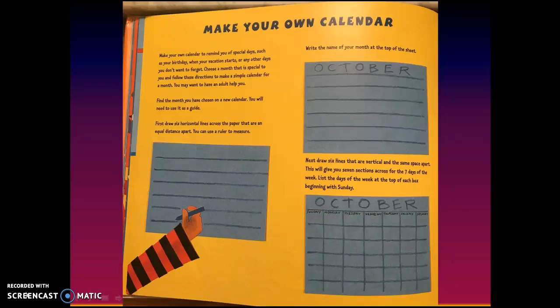Choose a month that is special to you, and follow these directions to make a simple calendar for a month. You may want to have an adult help you. Find the month you have chosen on a new calendar. You will need to use it as a guide. First, draw 6 horizontal lines across the paper that are an equal distance apart. You can use a ruler to measure.